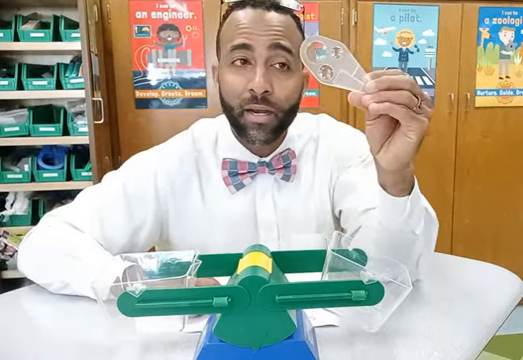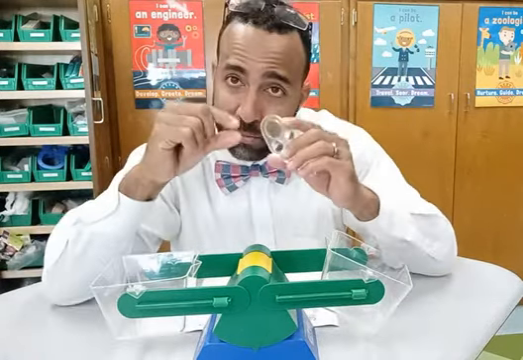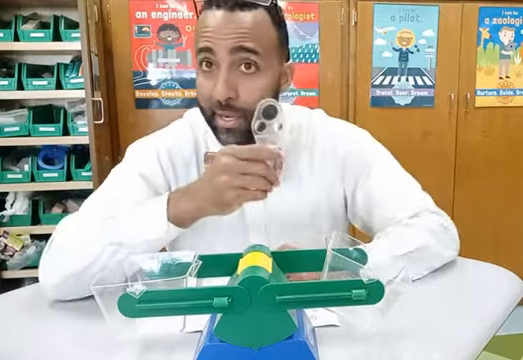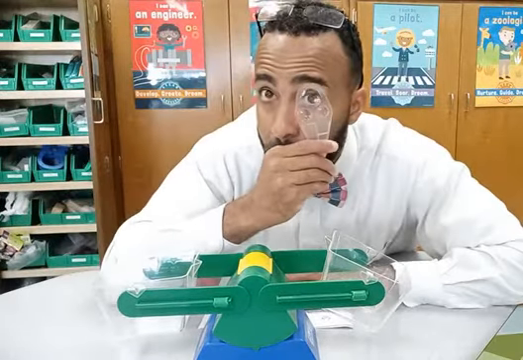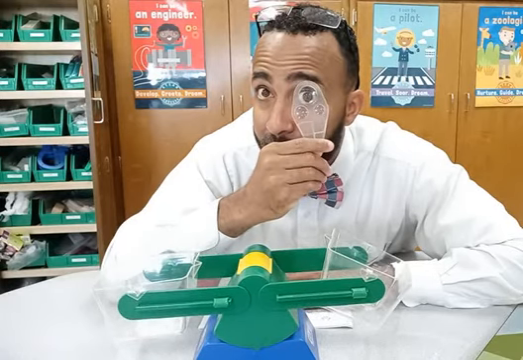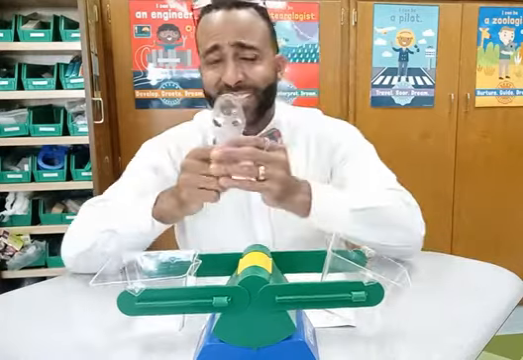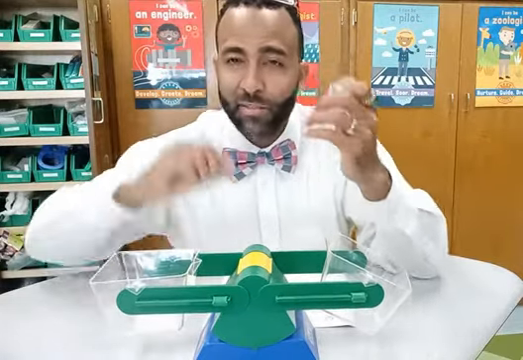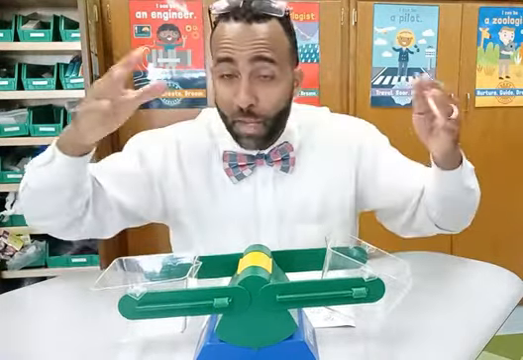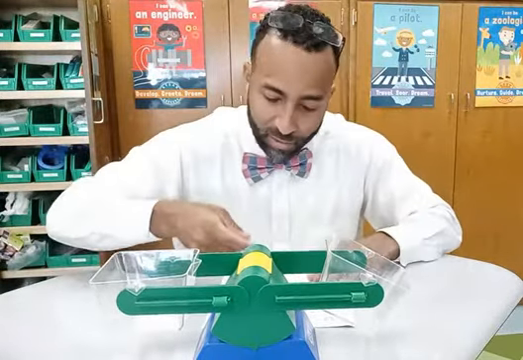And this hand lens right here allows us to magnify objects. It allows us to take small things and make them look bigger. So I can actually stick my eye behind there and it looks huge. And you look huge. Everything looks huge because that's what hand lenses do. They allow us to look at tiny things and make them larger. That's called magnify. They magnify them and make them larger so that we can see.